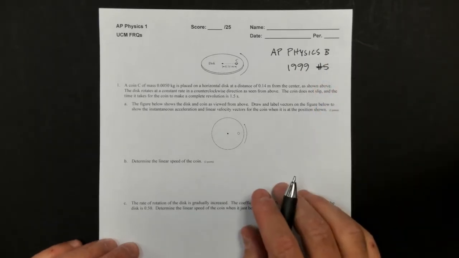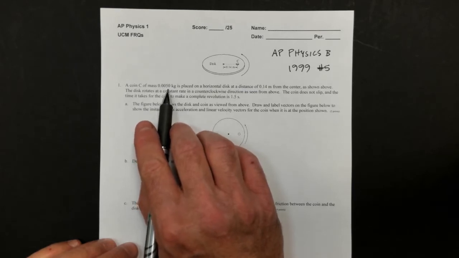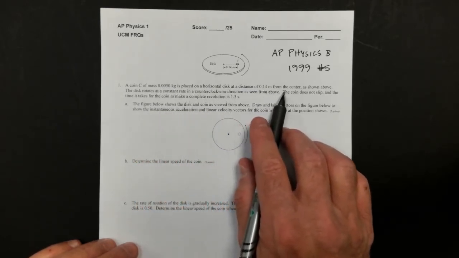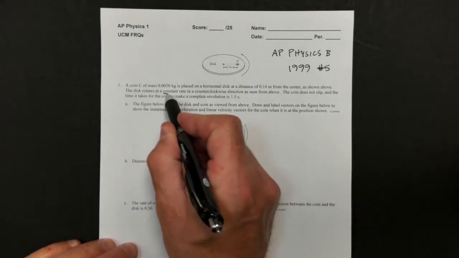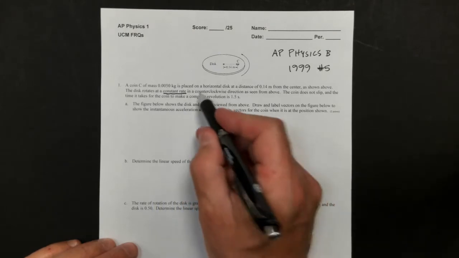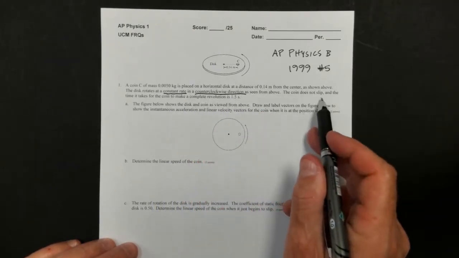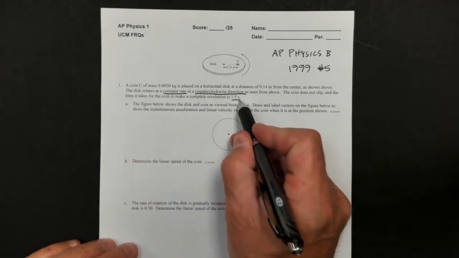So what we have here is a coin of mass 0.005 kilograms placed on a horizontal disc at a distance of 0.14 meters from the center, as shown above. The disc rotates at a constant rate in a counterclockwise direction as seen from above. The coin does not slip, and the time it takes to make one revolution is 1.5 seconds, so that's going to be the period.